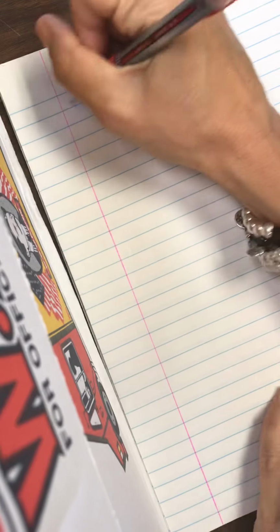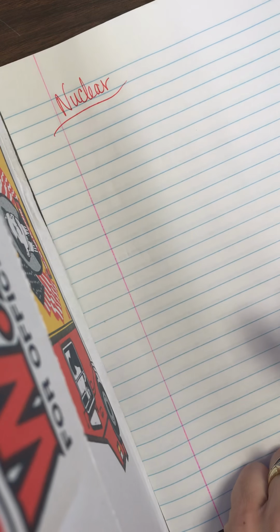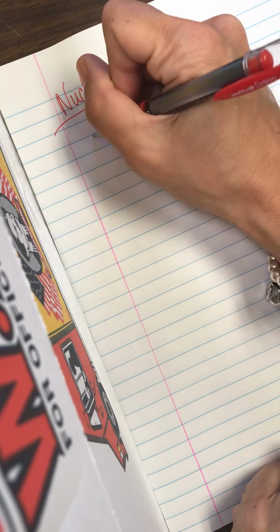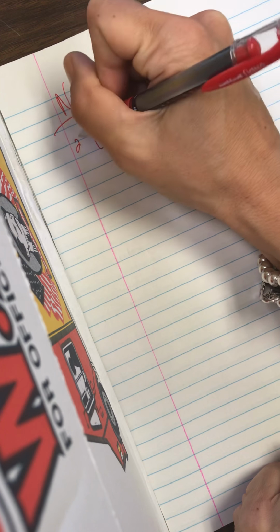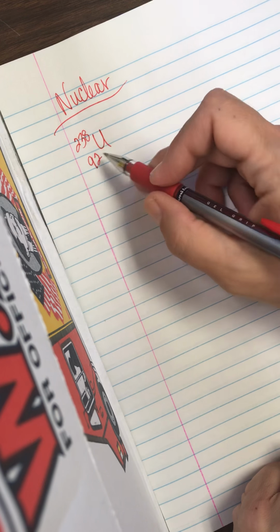Hi everybody, it's Mrs. Mancuso, and today I want to talk about nuclear chemistry. So nuclear chemistry means something is going on with the nucleus. First of all, these reactions look really different. You actually write about the nucleus in the reaction.